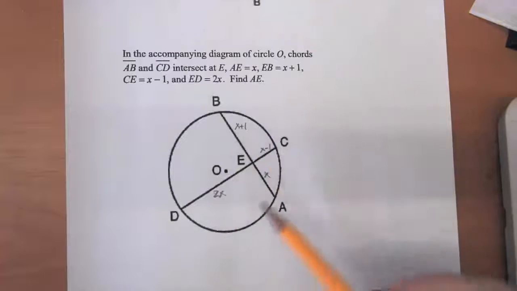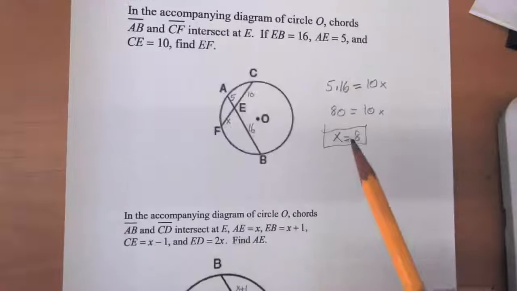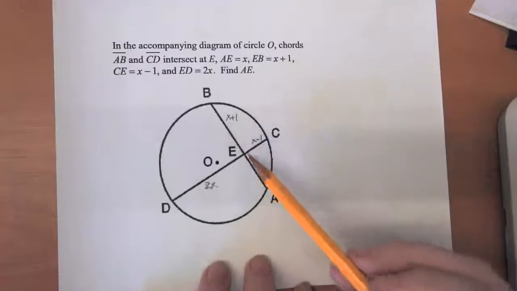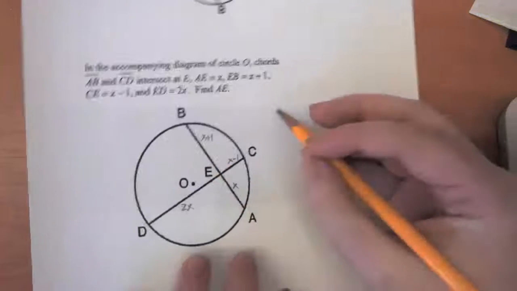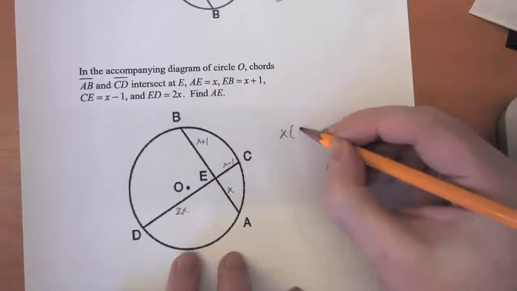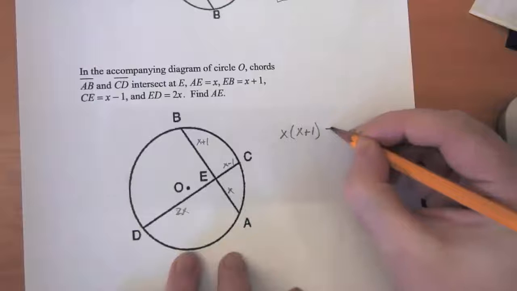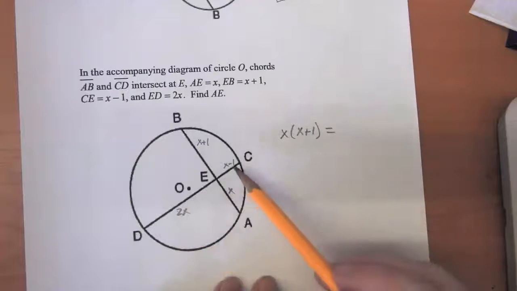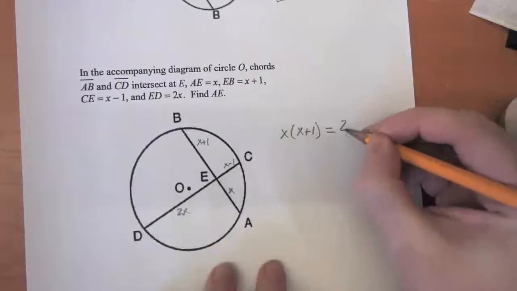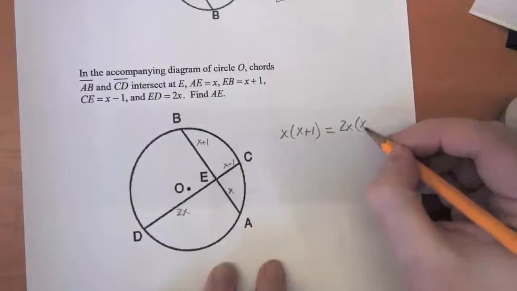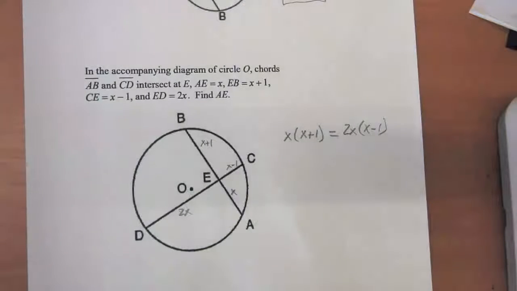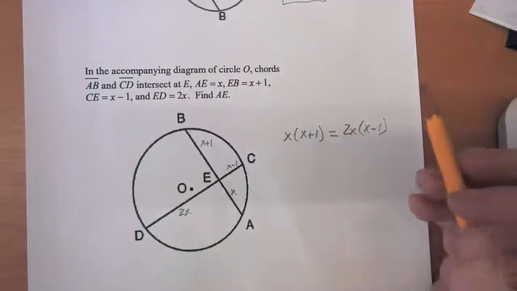So it looks like a harder problem, but really it's the same basic idea that we used in the first one. The two parts of this chord have lengths x and x plus 1, so we're going to multiply them together. And then we're going to multiply together the two segments of the other chord, which are 2x and x minus 1. And we could distribute here and we'd get some quadratic expressions, and that's something we could handle. We're not shy about things like that.